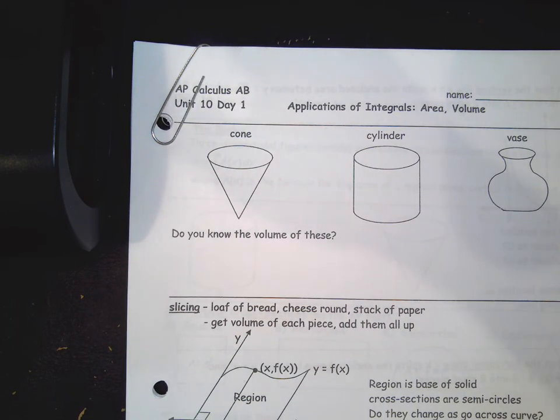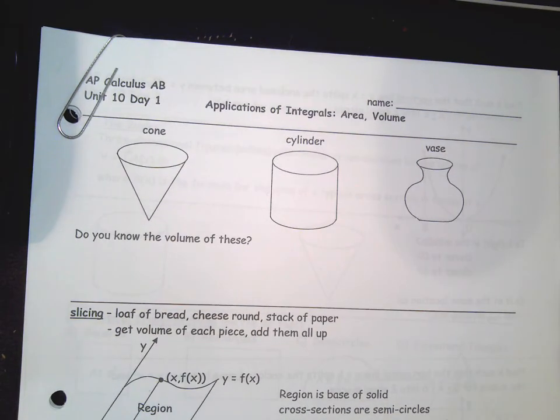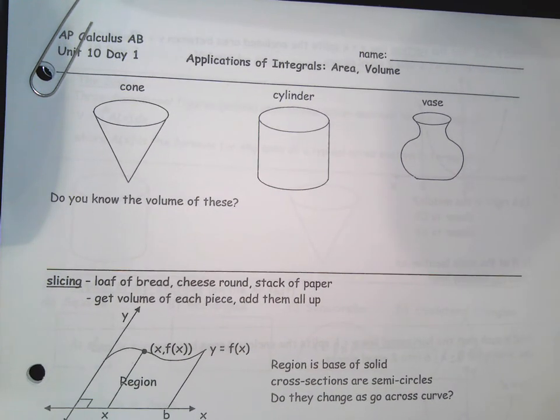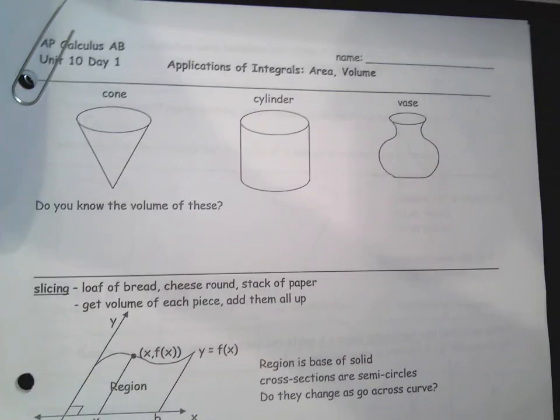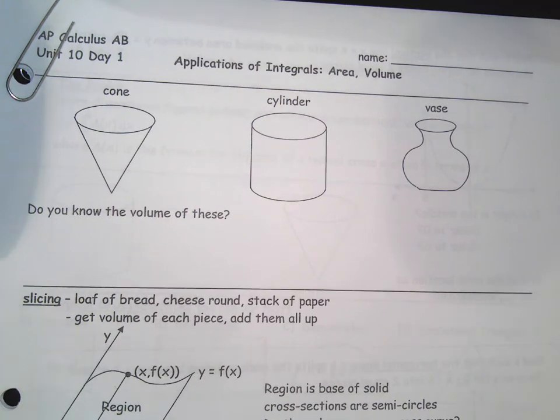AP Calculus AB, Unit 10, Day 1. Sort of an introduction to what we're going to be covering in this unit. We're going to do a lot of area and volume, some new applications of the integrals.